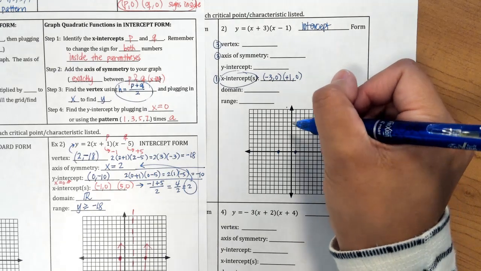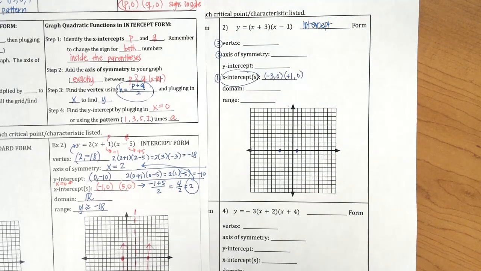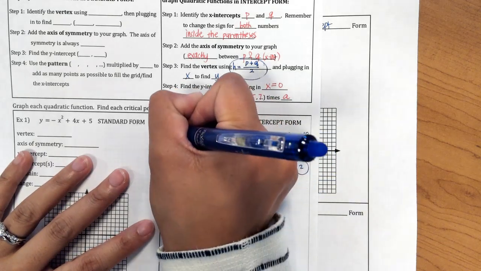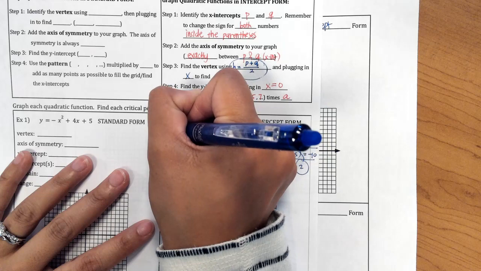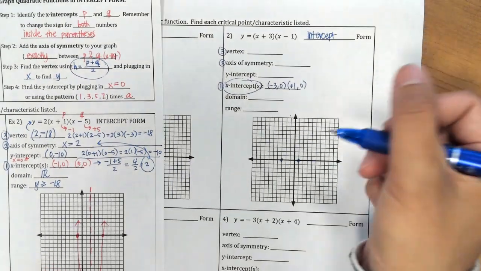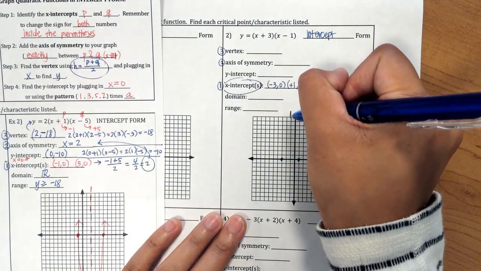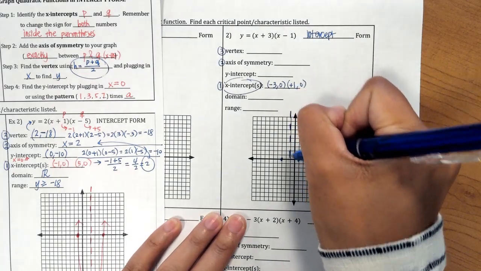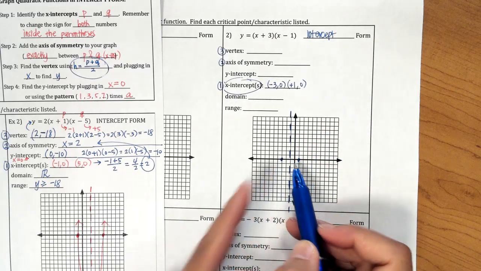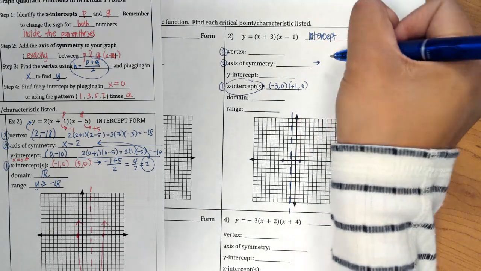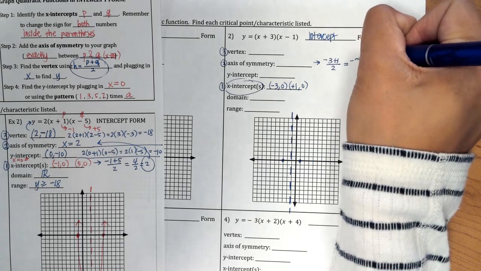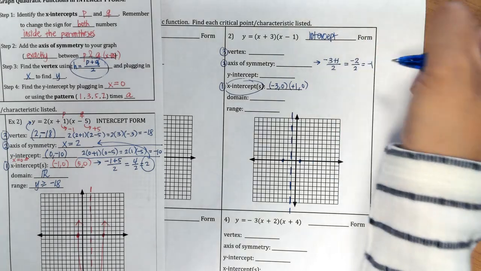Okay, so let's do that in our notes. Let's add some numbers. Ready? Start with x-intercept, then that gives me my x-axis and my vertex. So let's see, I'll find the middle of my graph, which is here at -1. I can literally count my way towards -1, or I can take -3 plus 1 divided by 2, which is -2 divided by 2, and -1.